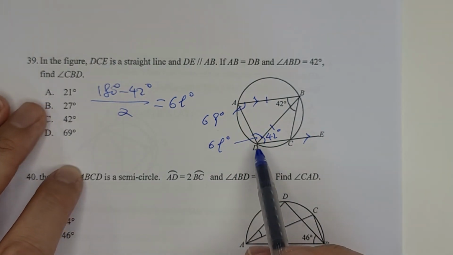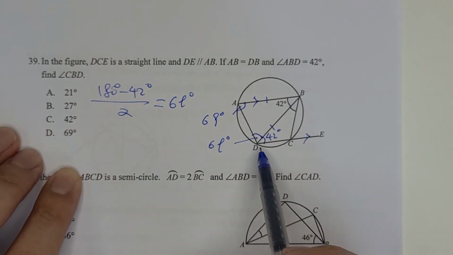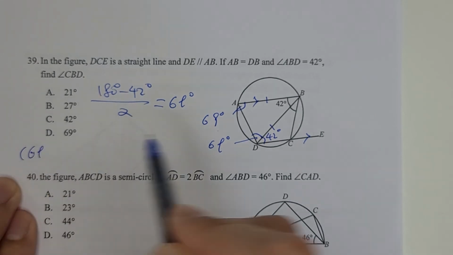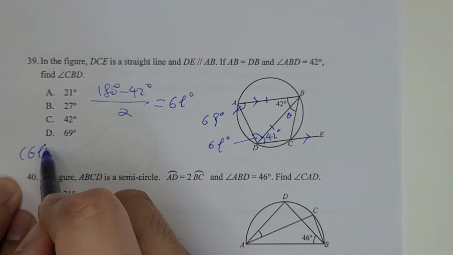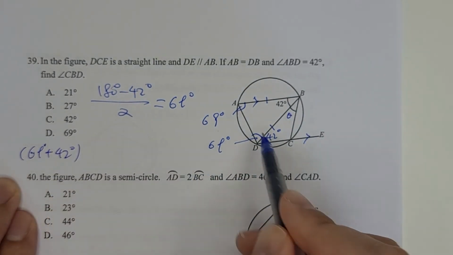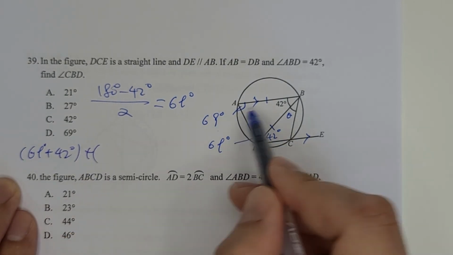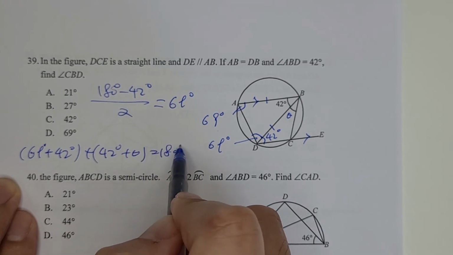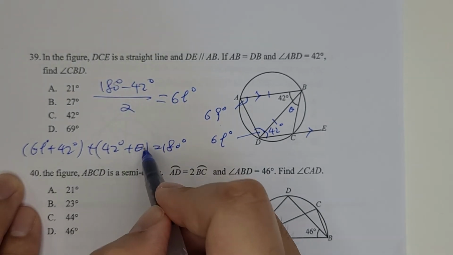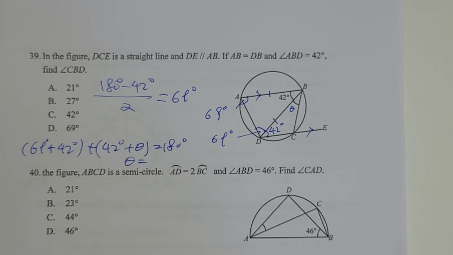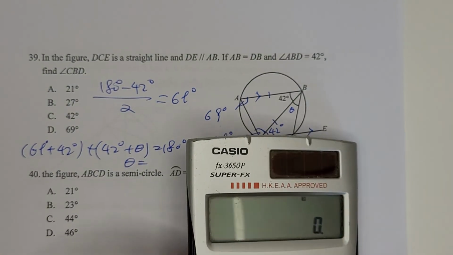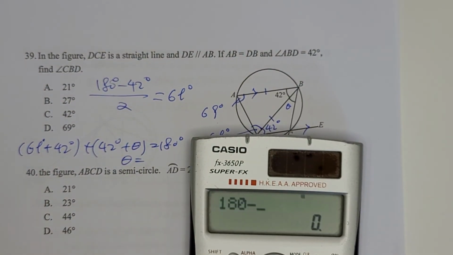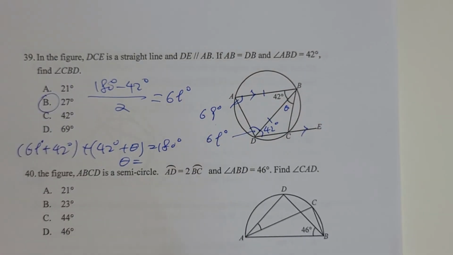And finally, you can consider this cyclic quadrilateral. Let it be theta. 69 degrees plus 42 degrees, that's ADC, plus the opposite angle ABC, 42 degrees plus theta, that is 180 degrees. Then you can find theta. That is 180 degrees minus 69 minus 42 minus 42 again, 27. The answer is B.